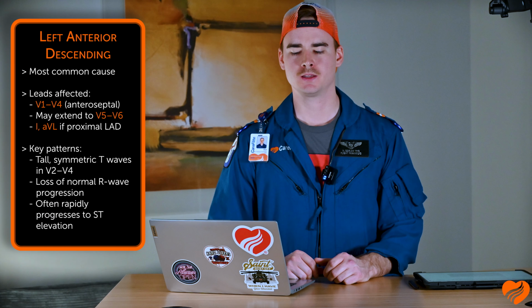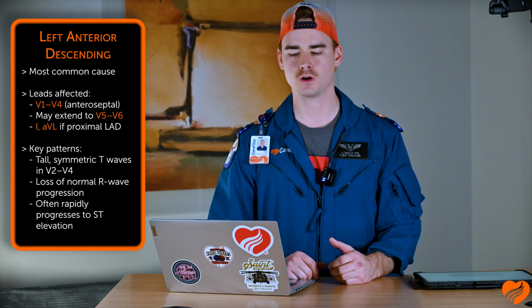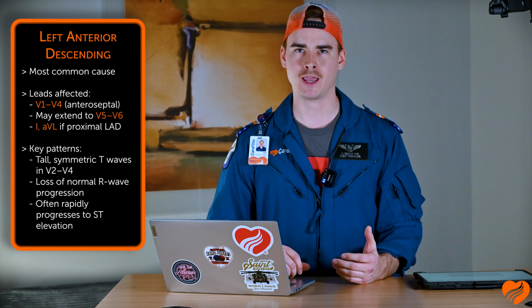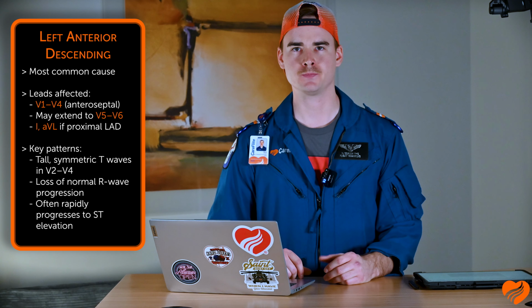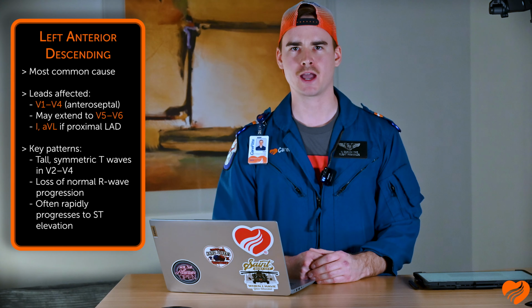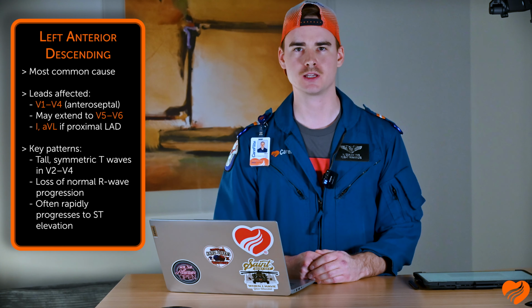Now we can get into specific coronary arteries and how they present with these hyperacute and dynamic T wave changes. With your LAD, most commonly affected leads are your precordial leads, V1 through V4, and these may also extend all the way to V5, V6. aVL also if proximal LAD, and oftentimes seen with your De Winter pattern. Key patterns with the LAD is loss of normal R wave progression, and often rapidly progresses to ST elevation.